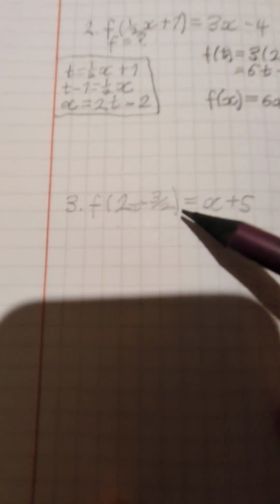Now on to the last example. We have f of (2x minus 3) over 2 is equal to x plus 5. As I've said before, first thing, t, the variable, is equal to what's in this bracket. So we have (2x minus 3) over 2.